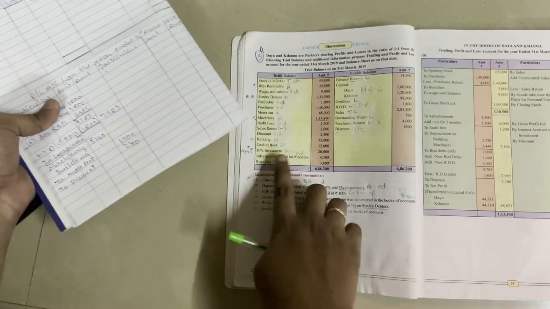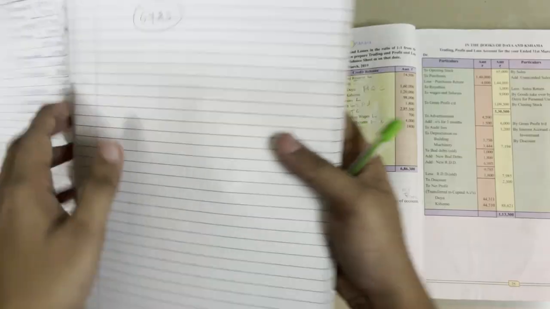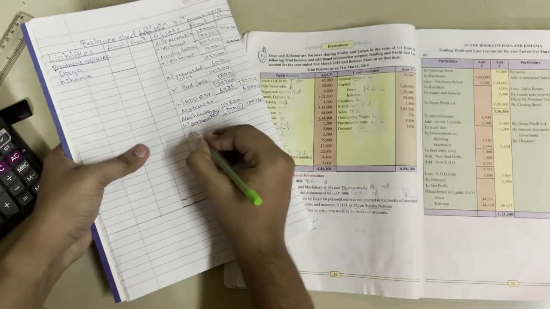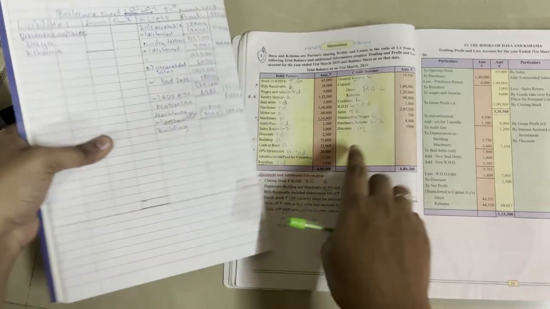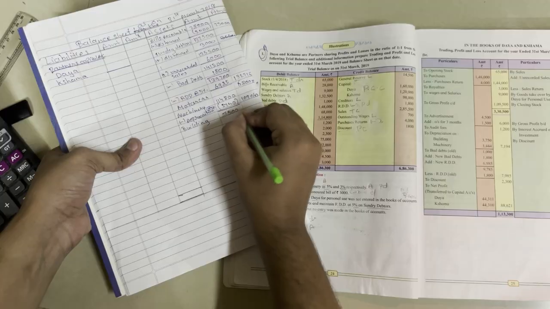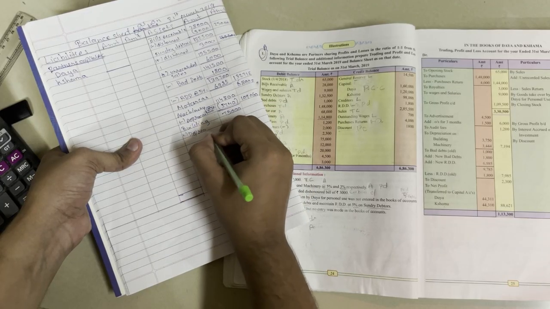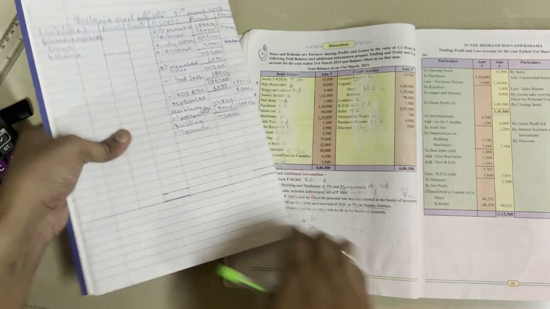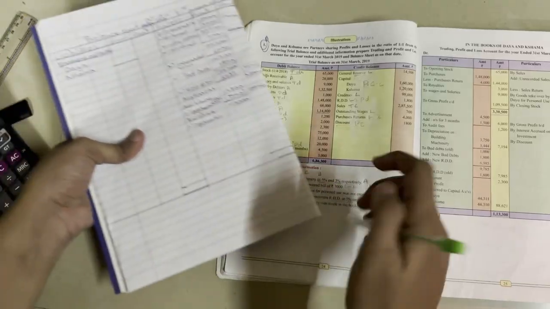The next is building. Building is an asset, so we write building on the asset side. The building amount is 75,000 in the inner column, less depreciation. Depreciation is given here at 3%.